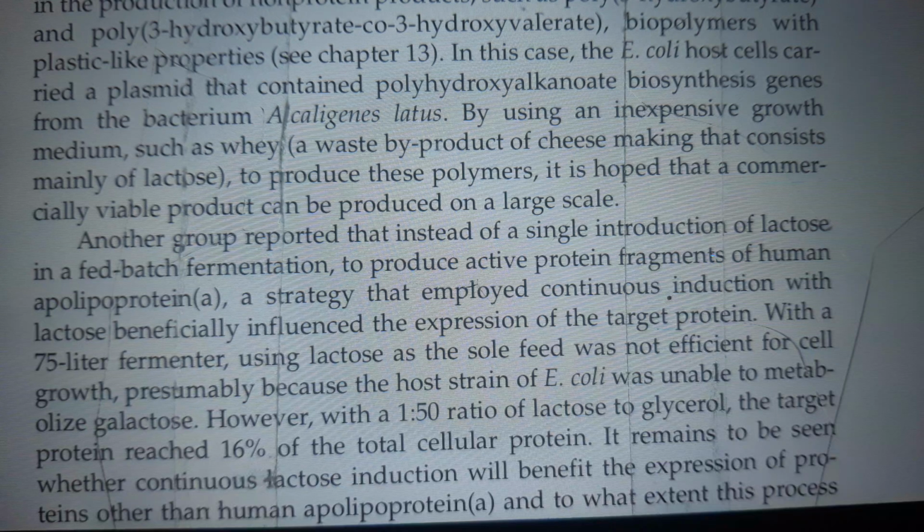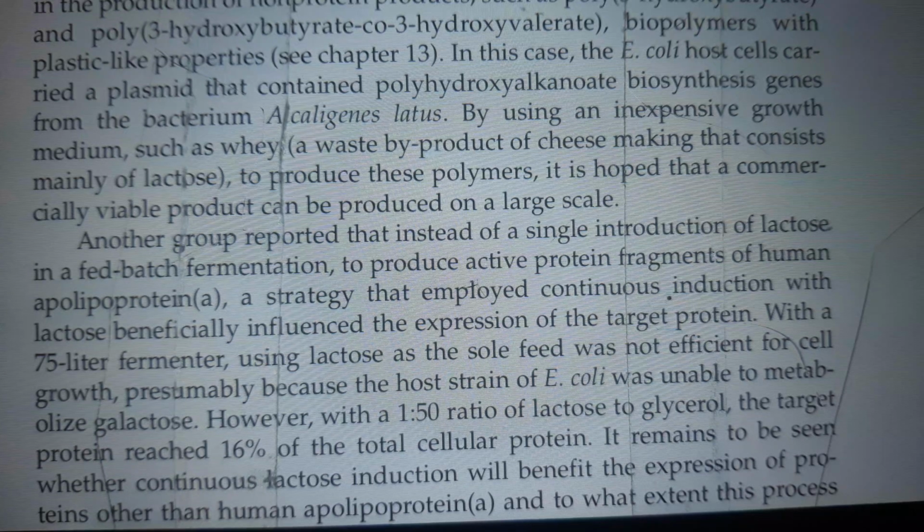Fed batch fermentation strategies have also been successfully employed in the production of non-protein products such as poly-3-hydroxybutyrate and poly-3-hydroxybutyrate-co-3-hydroxyvalerate biopolymers with plastic-like properties.